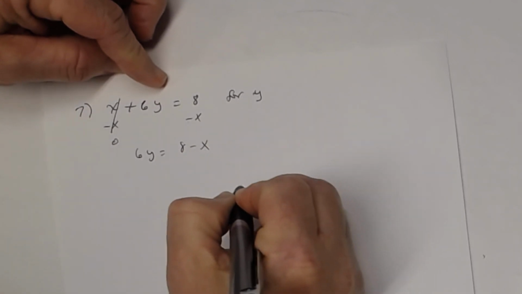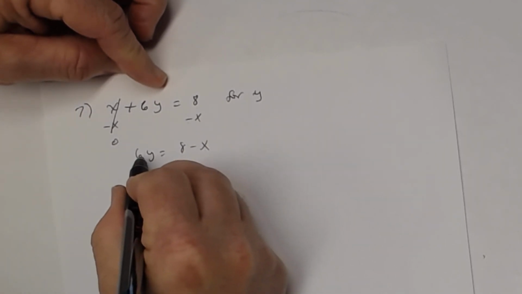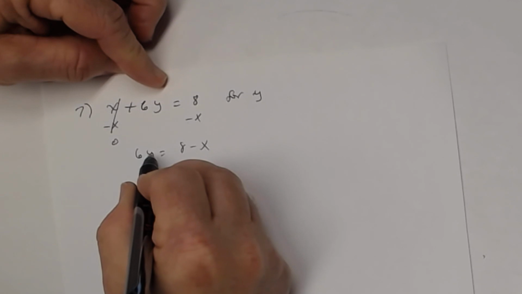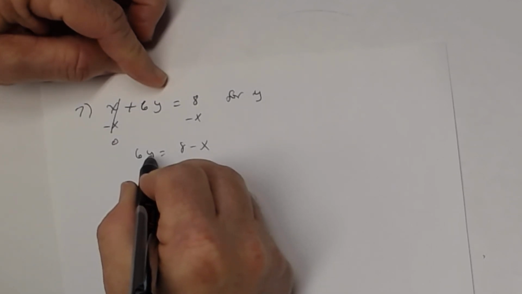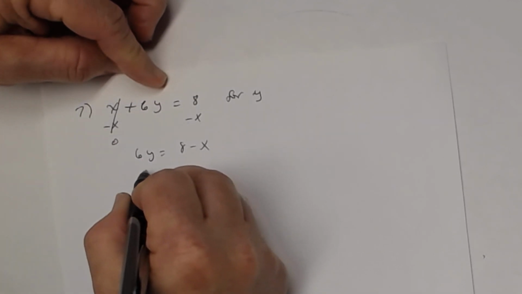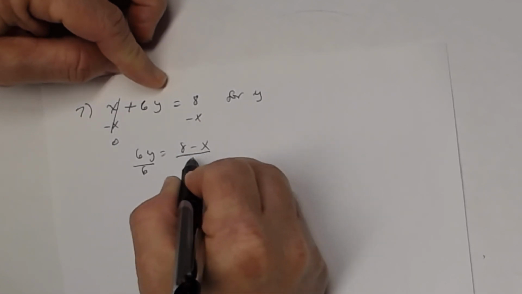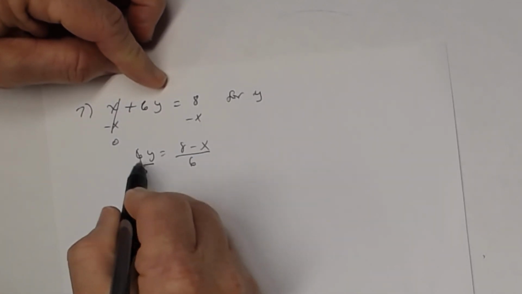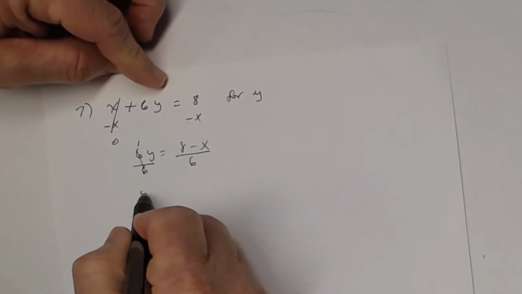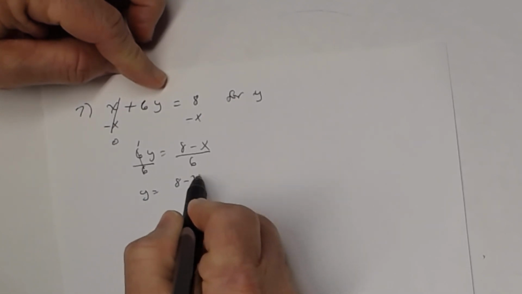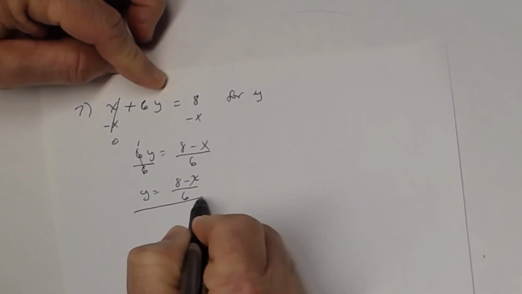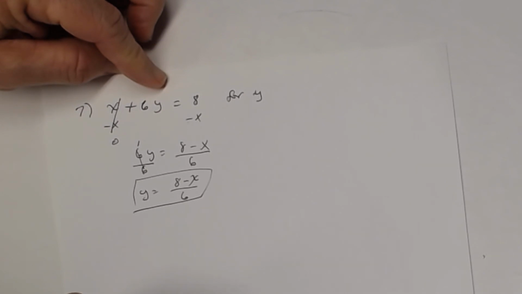And then, to get y by itself, notice I'm multiplying by 6. So just as before, the opposite of multiplication is division, so I'm going to divide both sides by 6. And so 6 divided by 6 is 1. 1 times y is y, equals 8 minus x divided by 6. And there's your answer. You got y by itself.